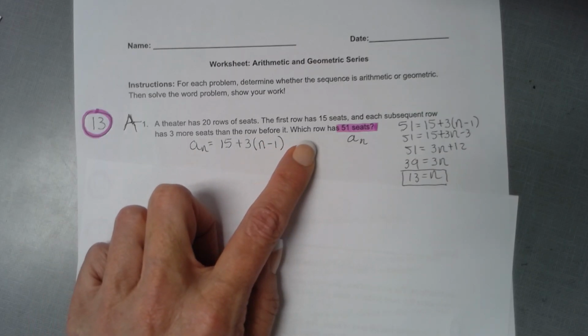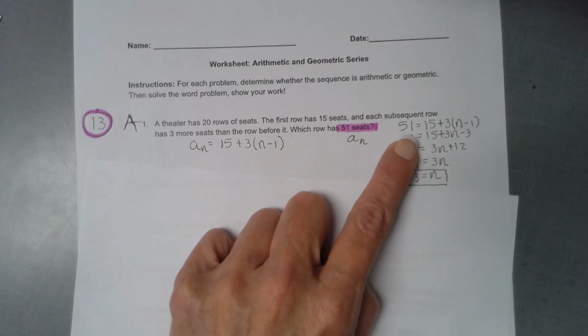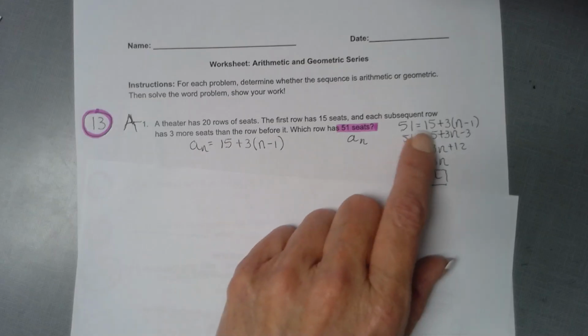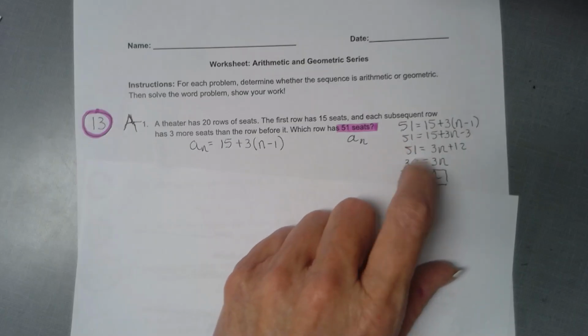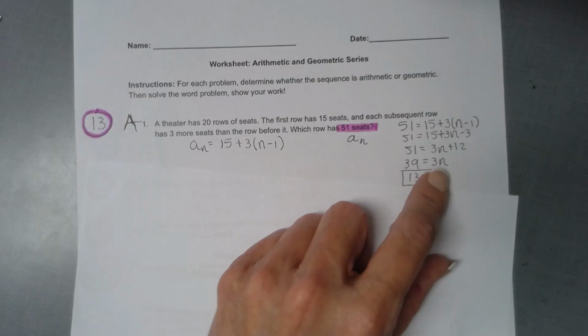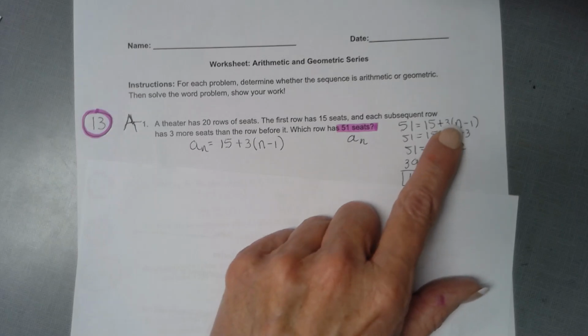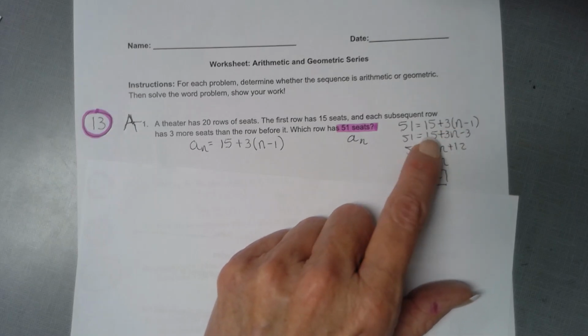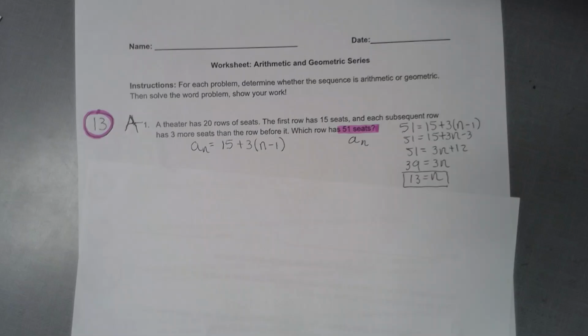N is the row. So we're looking for N. Which row has 51 seats? So 51 goes on the other side. So what you're trying to do is get to this place right here where all your numbers are in correctly, and you realize I'm solving for N, and you just begin the process of solving a multi-step equation. You distribute your 3, then you combine like terms, and then it's a 2-step equation. So the row number there was 13. The 13th row will have 51 seats.